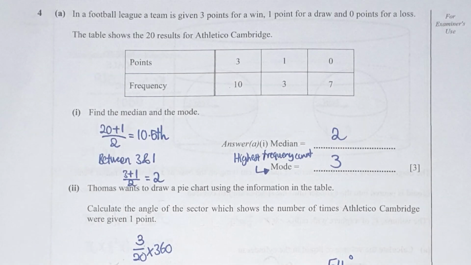As for question 4, part A, find the median and the mode. So the total frequency here is actually 20. 20 plus 1 divided by 2, you will get 10.5. So at the 10.5th frequency, it will actually fall between 3 and 1. Hence, you're required to take 3 plus 1 divided by 2, and you will get the median as 2 marks.